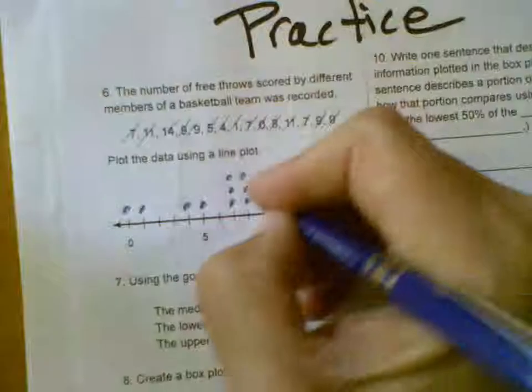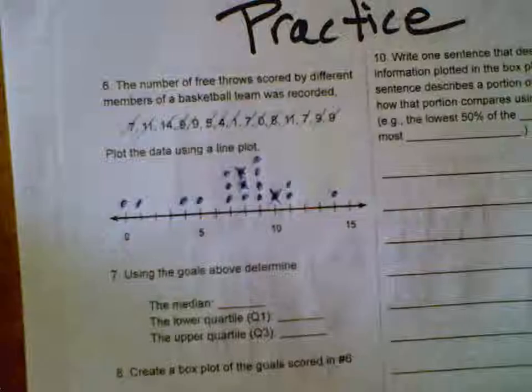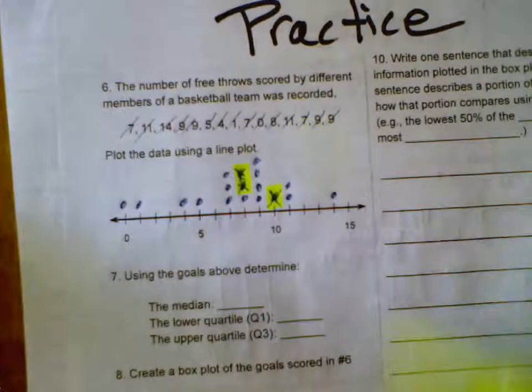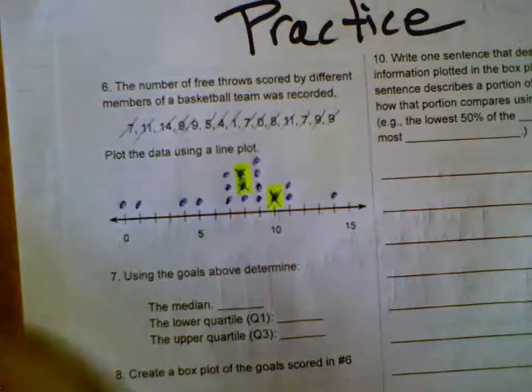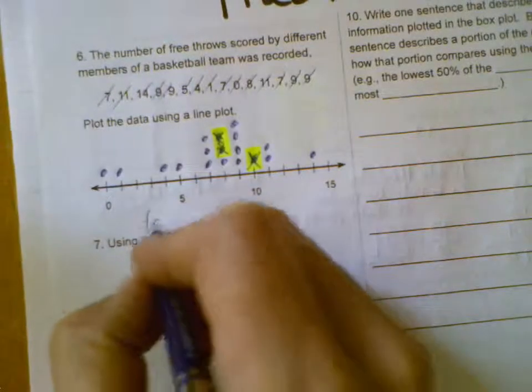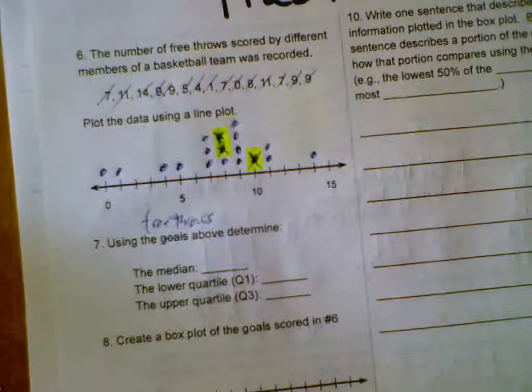Oh, I put it in the wrong spot. I put it at 8. Boy, it's so easy to mess this up. So let me highlight the things we should not be looking at. So this is inaccurate, and these 2 are inaccurate. I have yet to plot this thing accurately today. So using the free throws, not goals, determine the median.